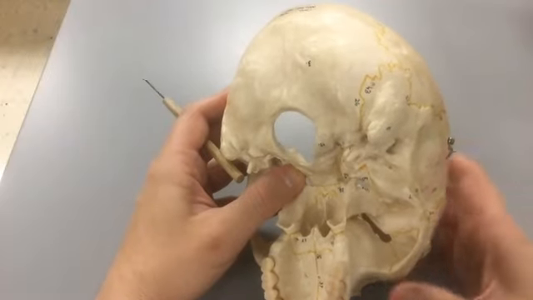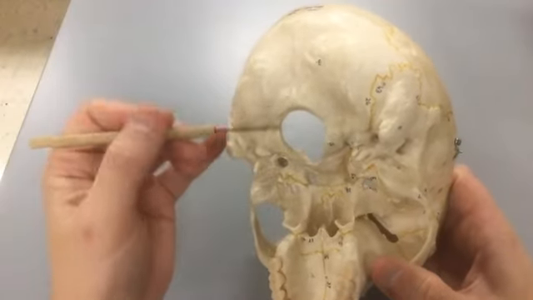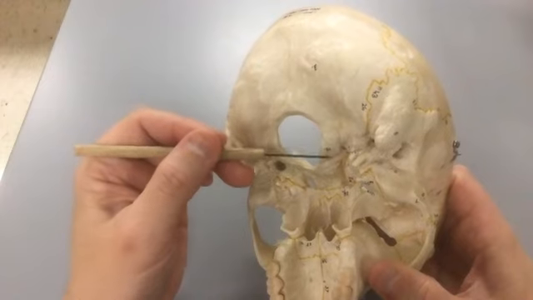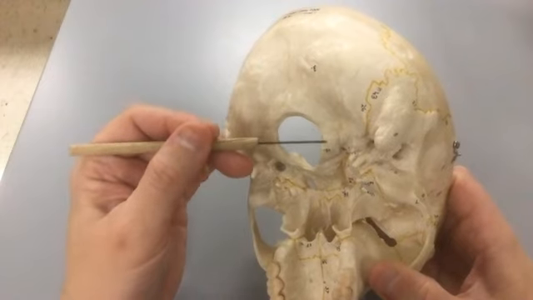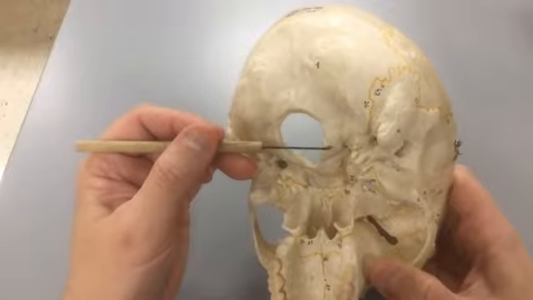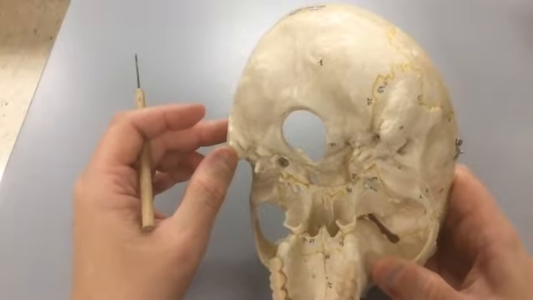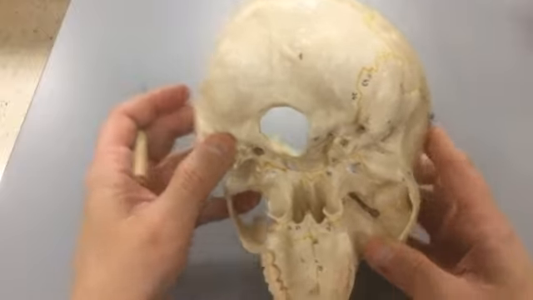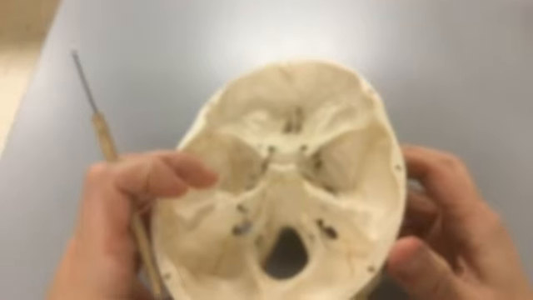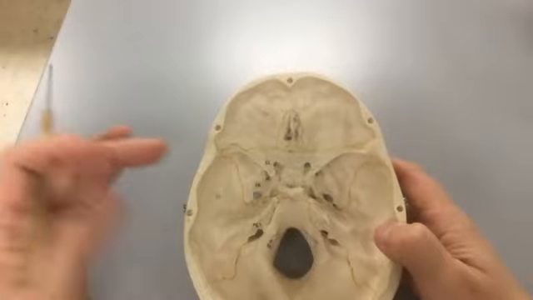At this angle, you can actually see the occipital condyles here of the occipital bone a little bit more clearly. So I'll kind of emphasize those one more time, the occipital condyles. So the next couple of bones I'm going to show you are on the interior of the skull with the ethmoid and the sphenoid bones.